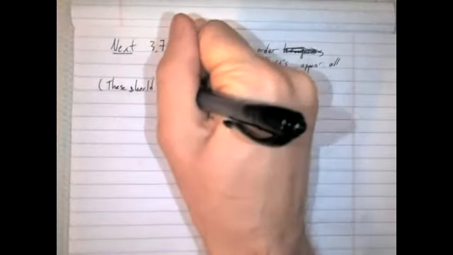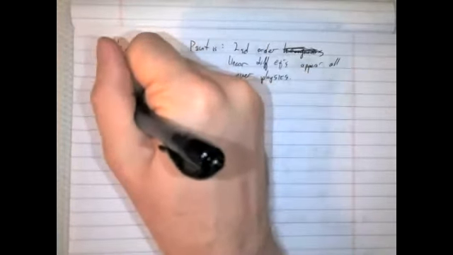Essentially, second order linear differential equations model oscillations.